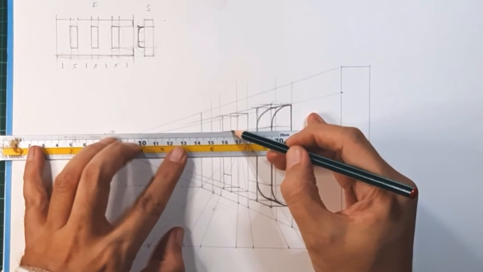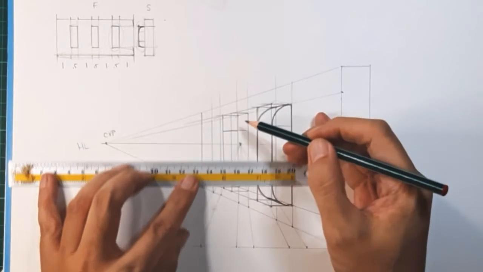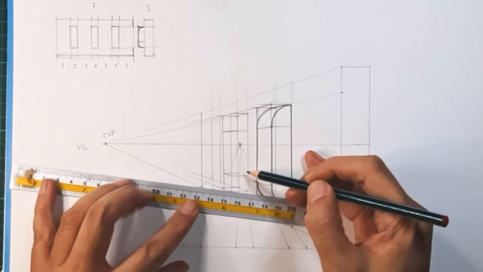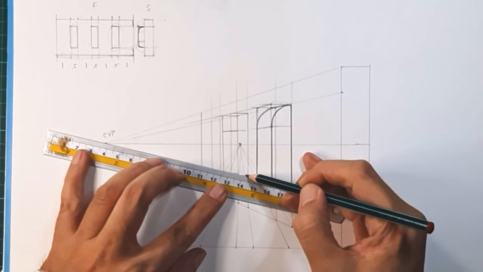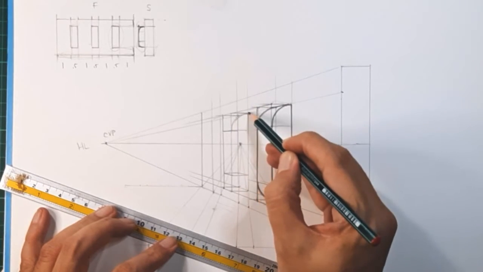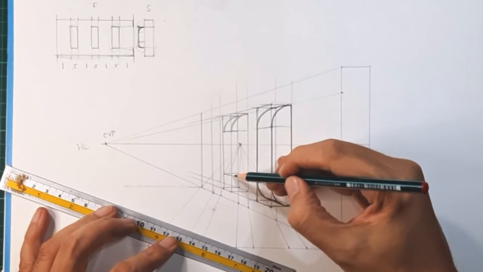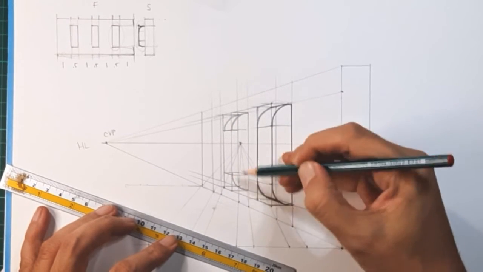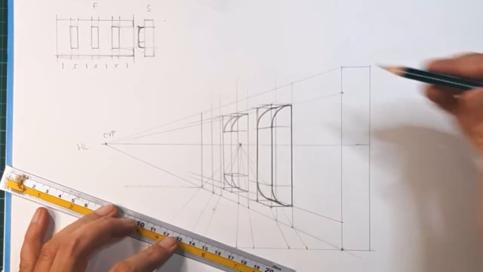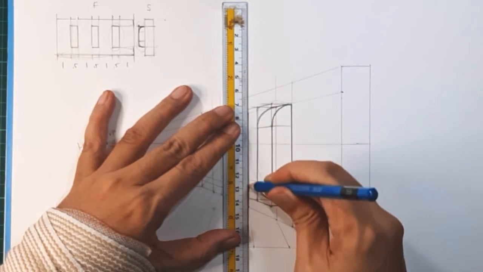And then we find where the curve is supposed to be. So we have that. And then we have that curve up top, curve down here, curve here, and curve there. So this is now our second.